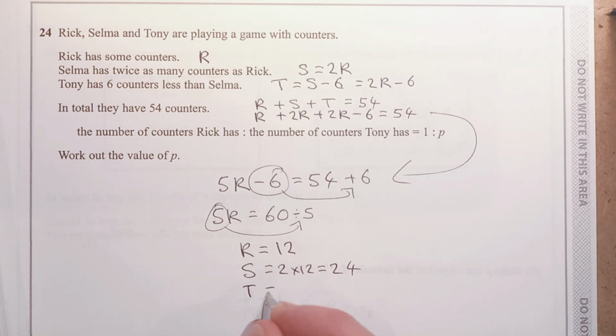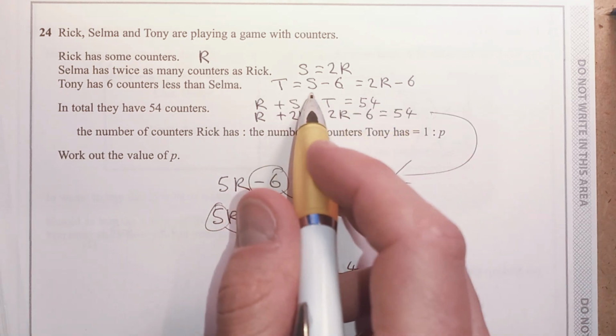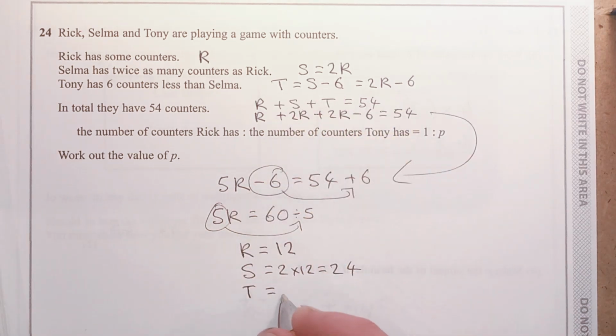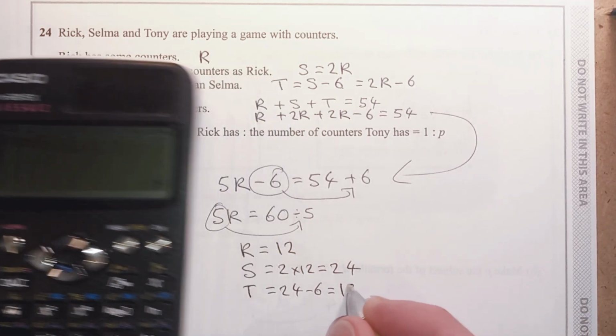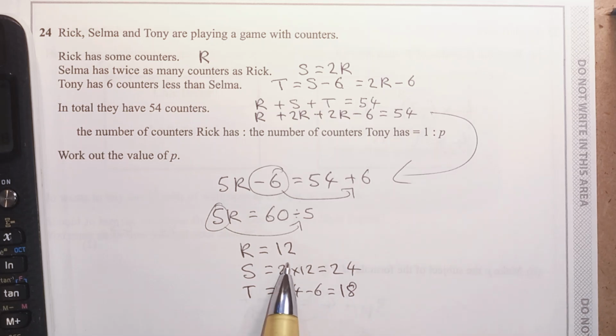And Tony equals, well, S minus 6. So it's going to be 24 minus 6, which is 18. Okay, so Rick's got 12, Selma's got 24, Tony's got 18.